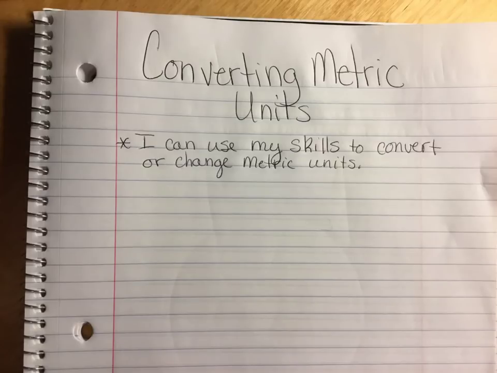Okay, today we are going to be talking about converting metric units. Our I can statement is, I can use my skills to convert or change metric units. We've talked previously on what some metric units are.